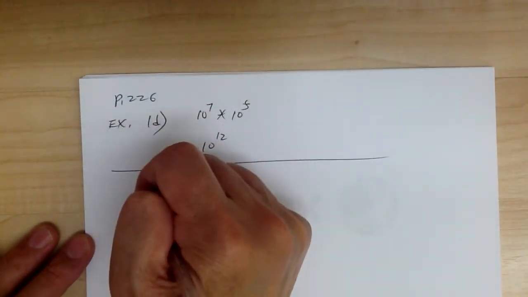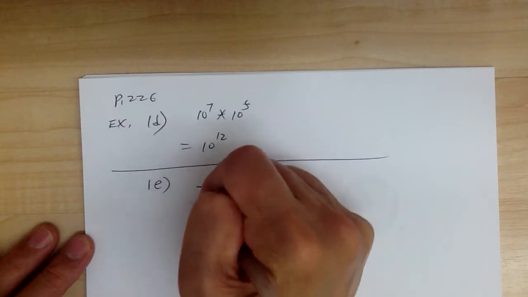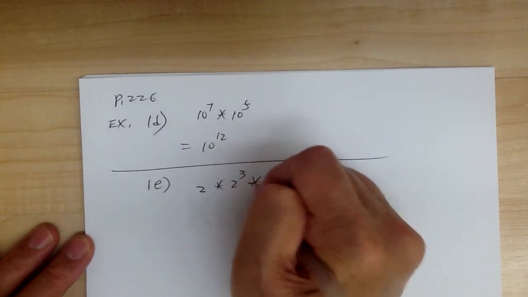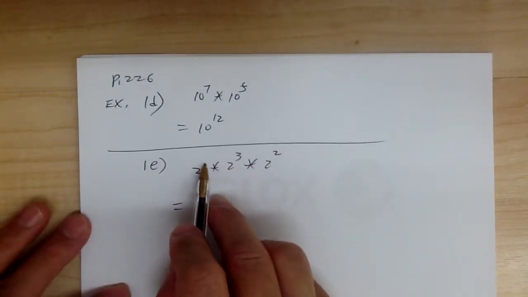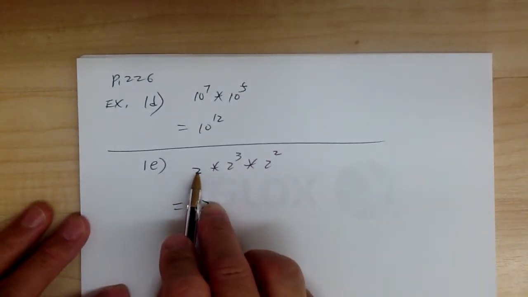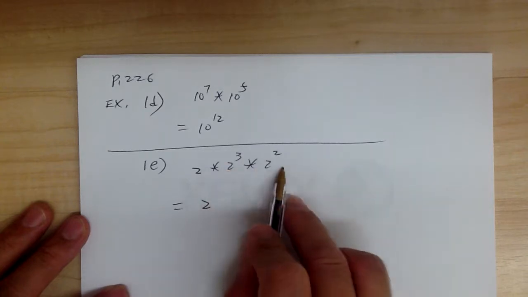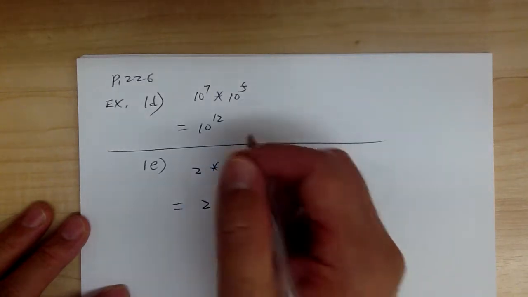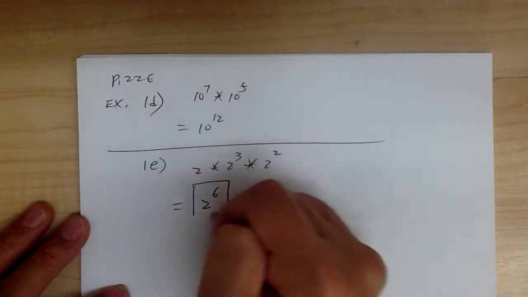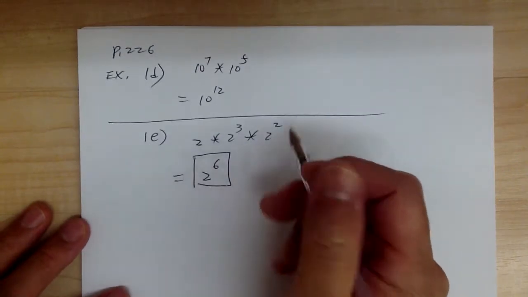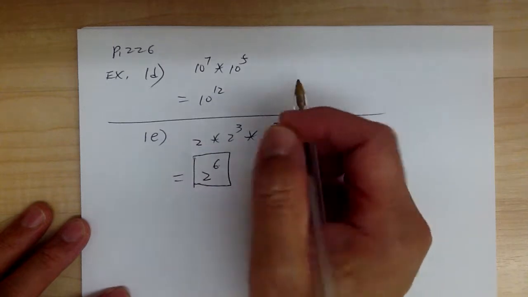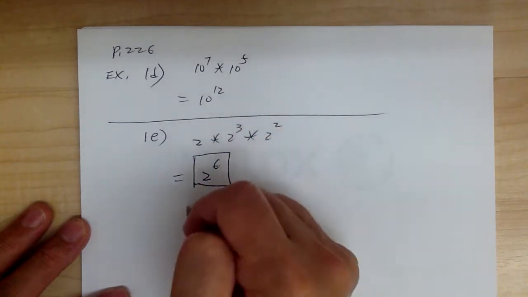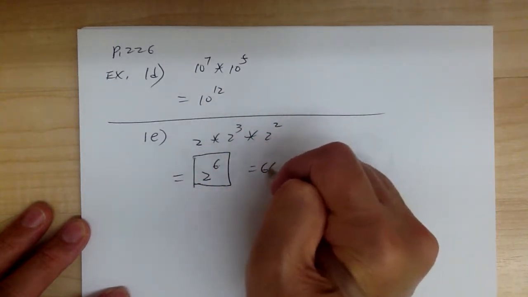And let's go to example 1e. You have 2 times 2 to the 3 times 2 to the 2. This is going to become 2 to the, remember, when there's no exponent it means it's 1, right? Because you have a 2 over here, 3 of them over here, 2 of them over here. So you're going to get 2 to the 6 power. Now, if the exponent is kind of high, you can just leave it. But if you multiply it out, that's fine. If you multiply it out, this will equal 64.